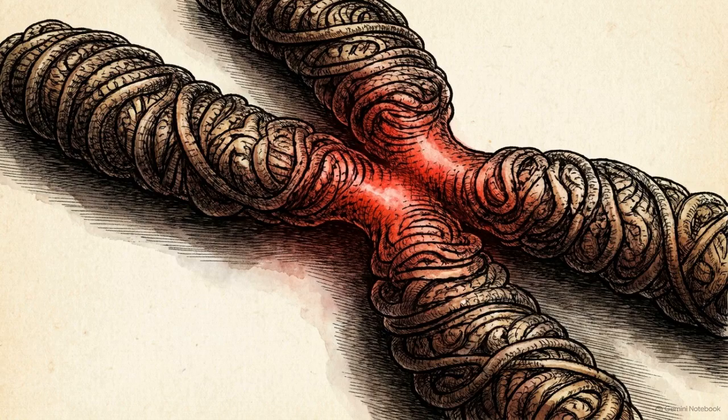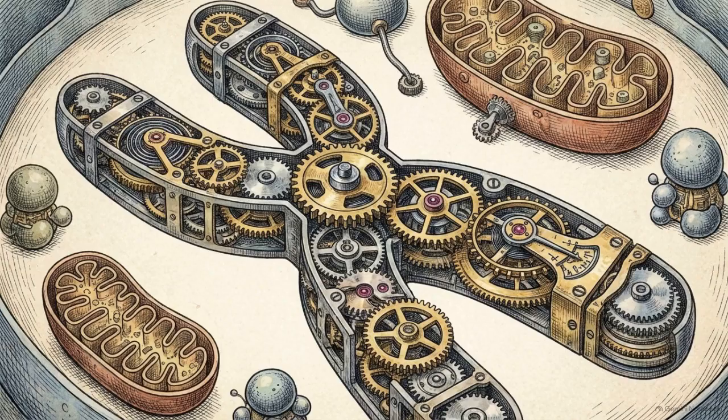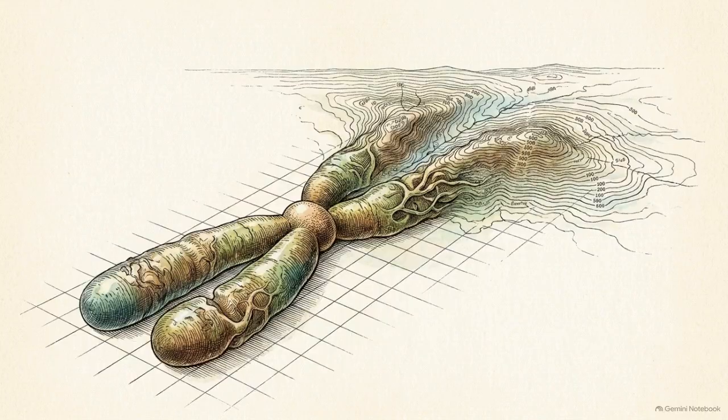This realization gave abstract genetic traits a concrete physical address. Heredity was no longer just a set of statistical odds. It was a mechanical process carried out by visible cellular structures. But identifying the location of the blueprint was only the first step. The true challenge lay in learning how to navigate its internal map.